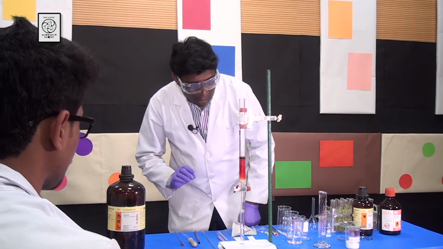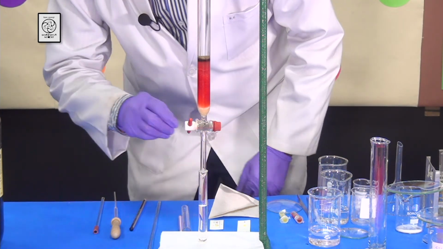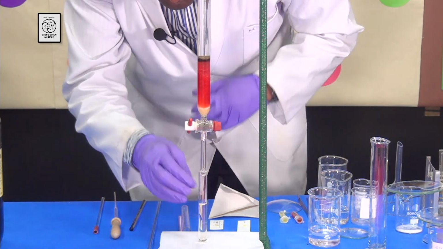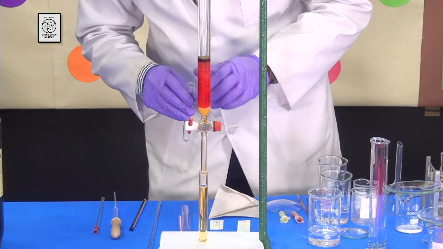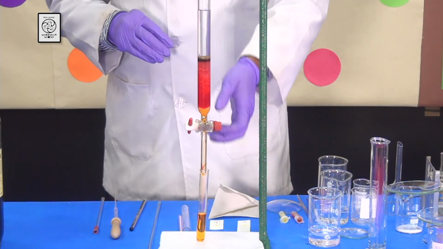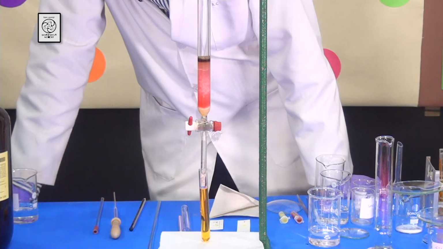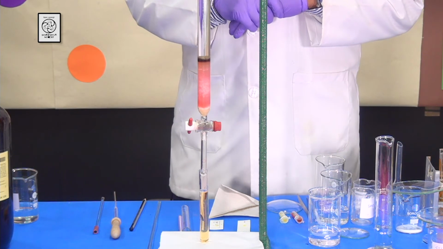Now, you can see that the yellow compound is completely eluted and the solution is colorless. As I increase the polarity, you can see that my red compound has slowly started moving. I can increase the speed of the column by opening the stopcock a little bit more. The red compound appears dark yellow because it is in dilute solution. Students, now we can see that even the red compound is completely eluted.